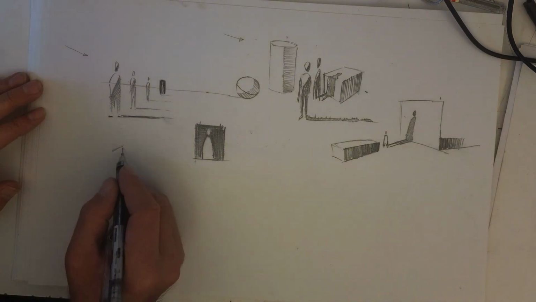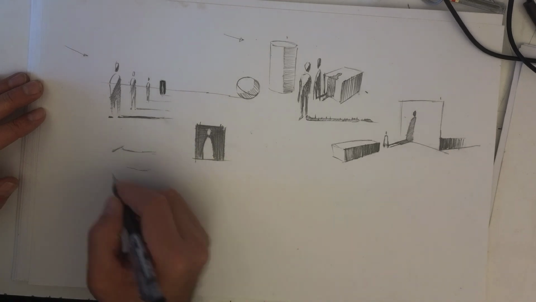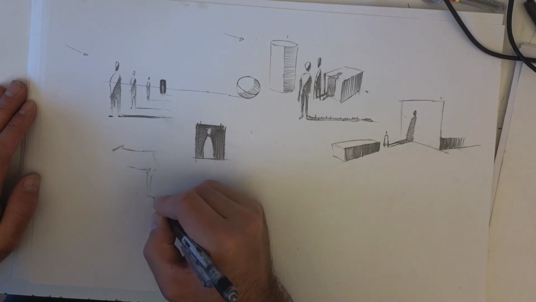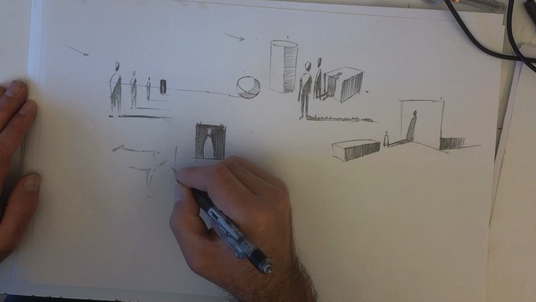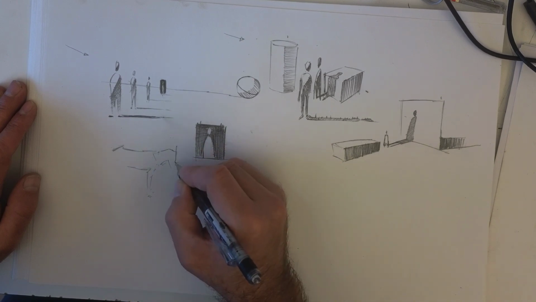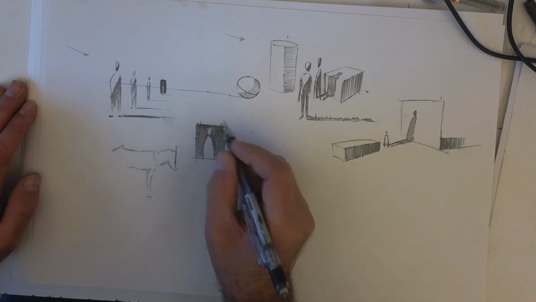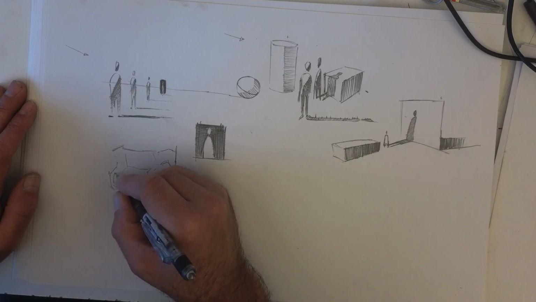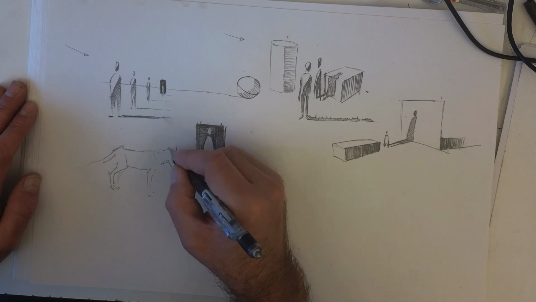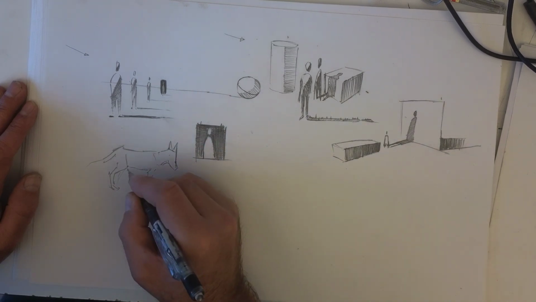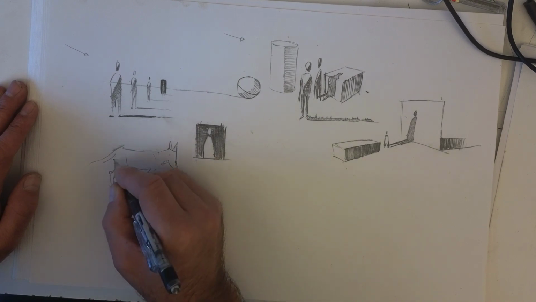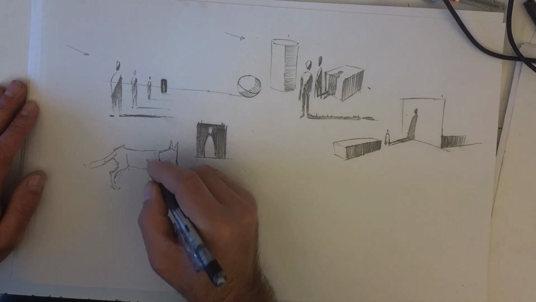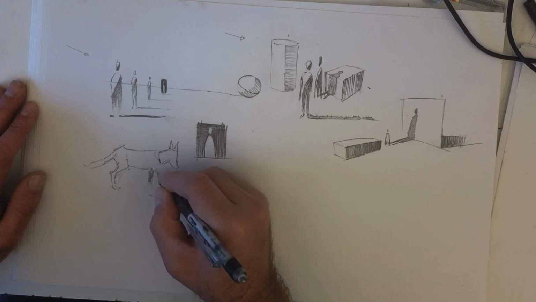So for instance, we have the puppy, and there's a black section and a white section.